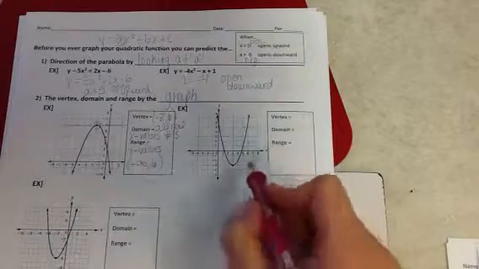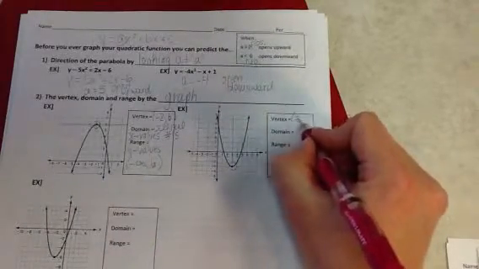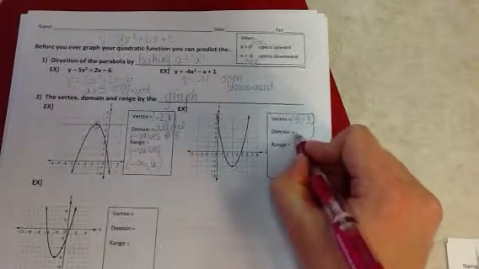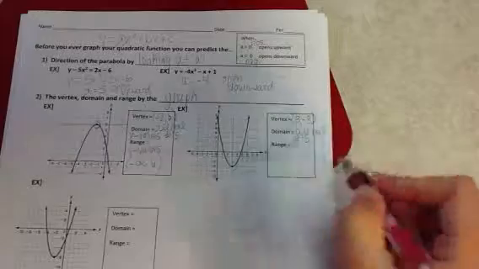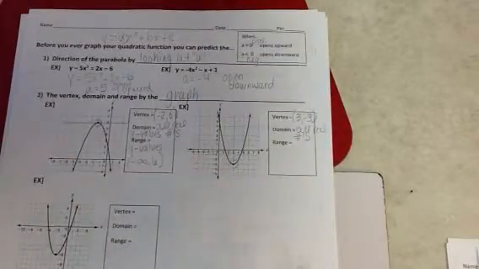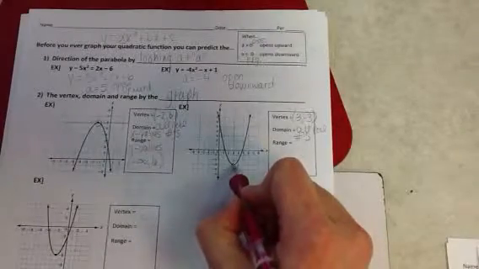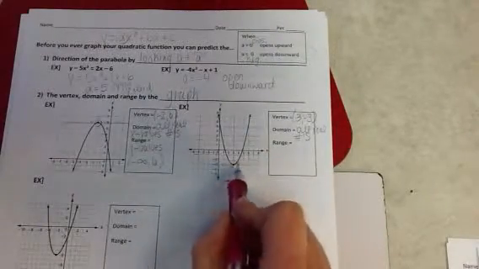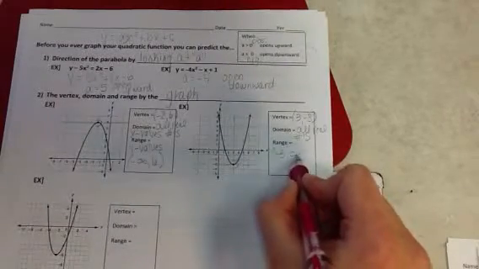All right, next example, the vertex here, the change in direction, is the point 3, -3. The domain, again, is all real numbers. It will usually be until we start turning our parabolas different directions. So all real numbers. And then our range is from -3, there's our starting point, and then it's going to go on to +infinity. So -3 to +infinity.